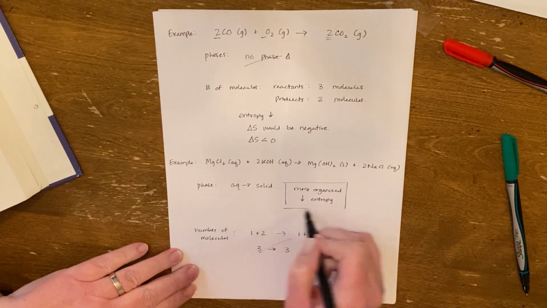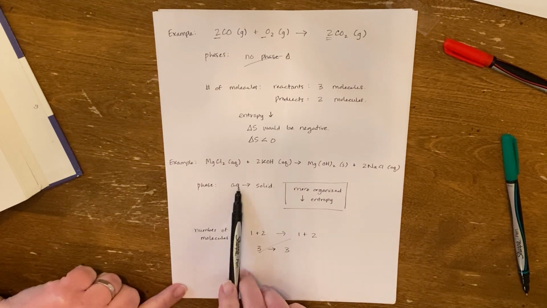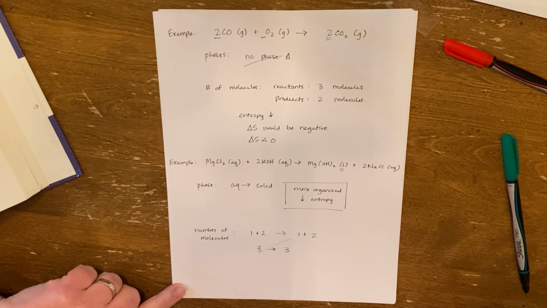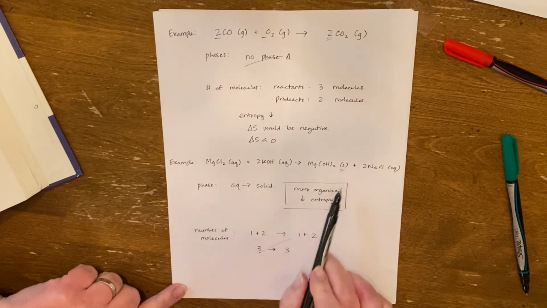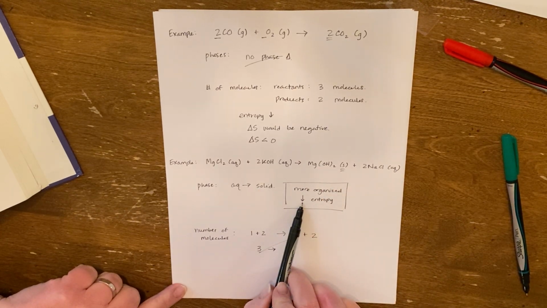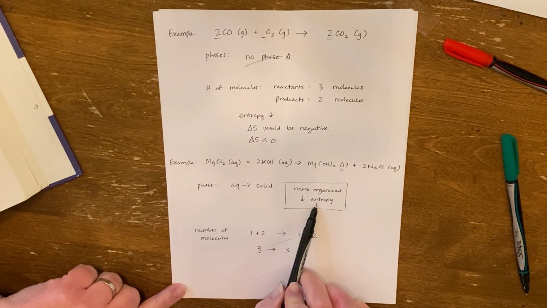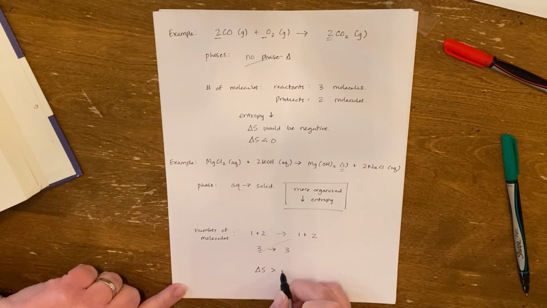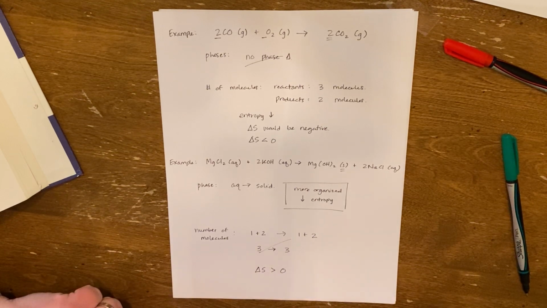So I can just rely on this then, that because I'm going from 2 aqueous solutions to 1 aqueous and a solid, my system here is actually becoming more organized, and so my entropy is reducing. So my change in entropy then is actually greater than 0.